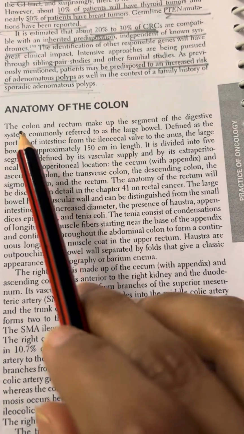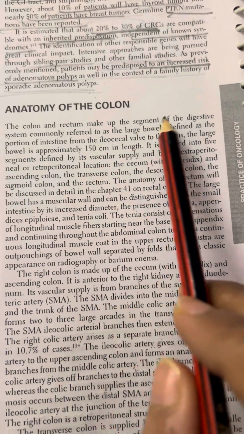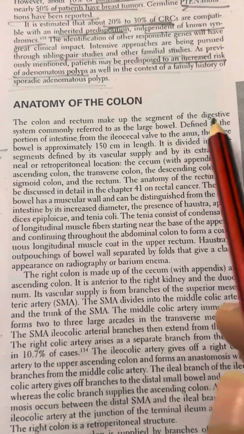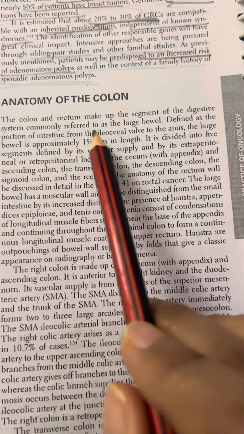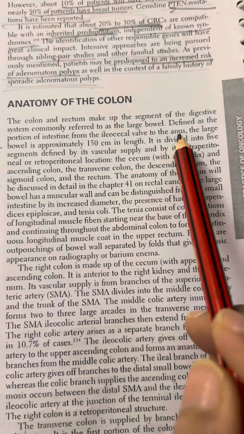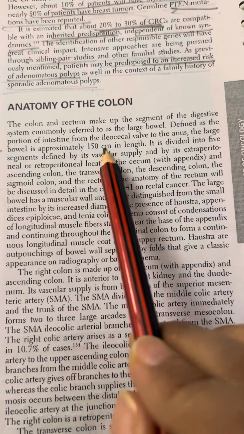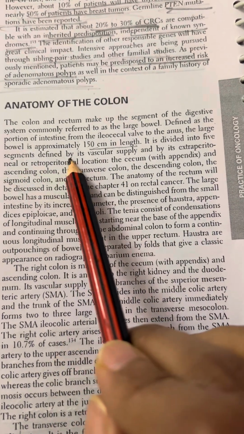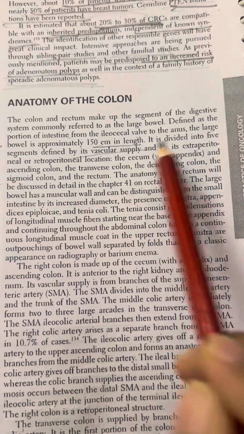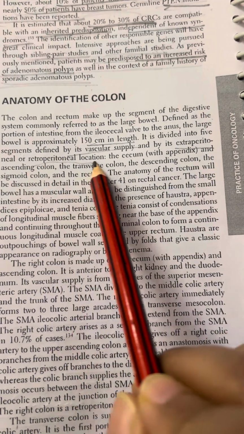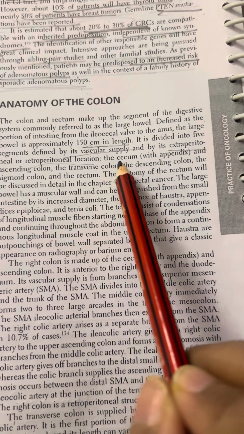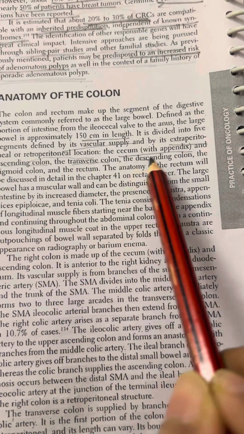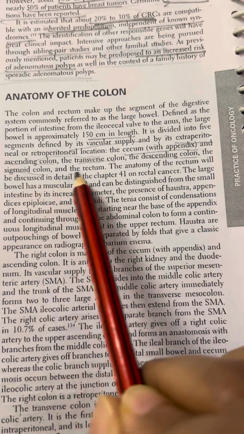Anatomy of the colon. The colon and rectum make up the segment of the digestive system commonly referred to as the large bowel, defined as the portion of the intestine from the ileocecal valve to the anus. The large bowel is approximately 150 cm in length. It is divided into 5 segments defined by the vascular supply and the extraperitoneal or retroperitoneal location: cecum with appendix and ascending colon, transverse colon, descending colon, sigmoid colon, and rectum.